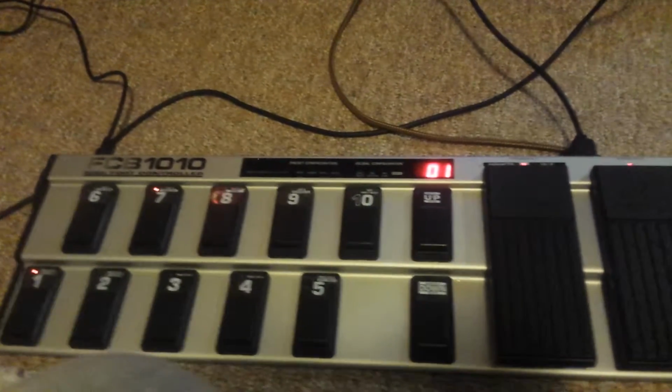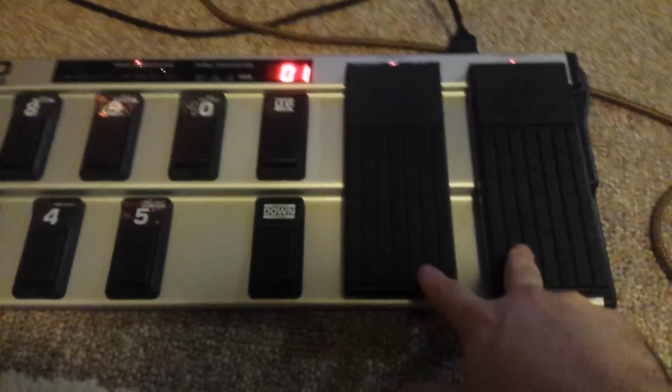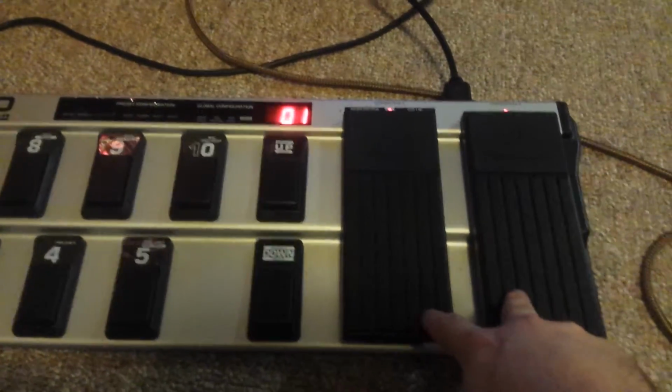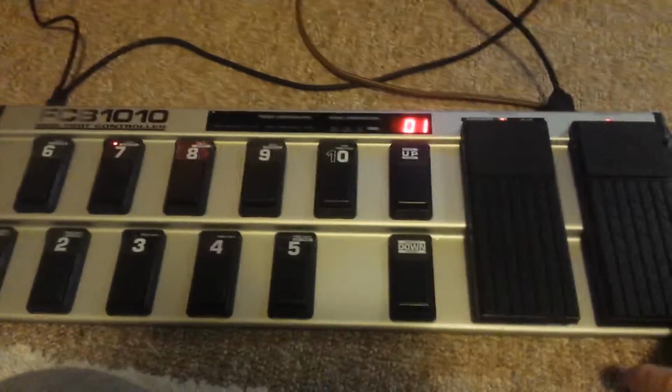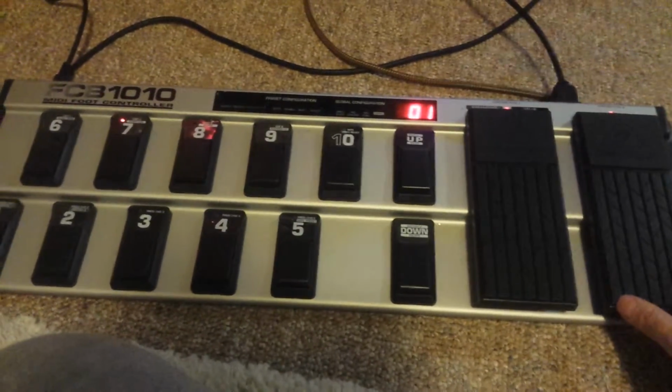Basically, my goal here is to be able to use both of my expression pedals on my entire rig. So this is basically my layout. I have this Behringer MIDI foot controller.